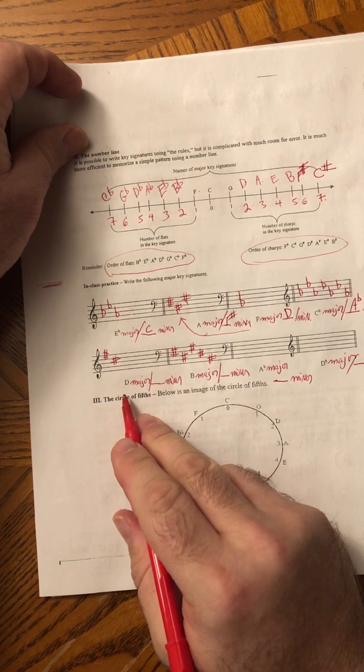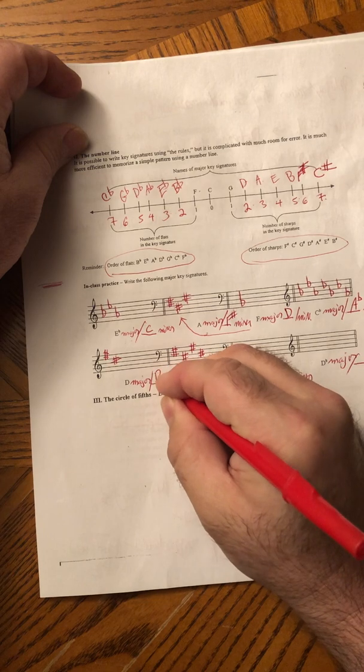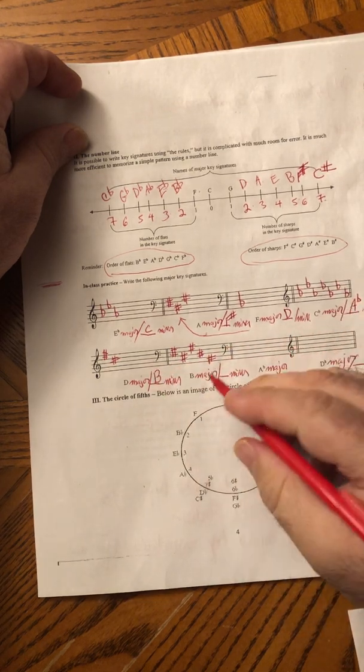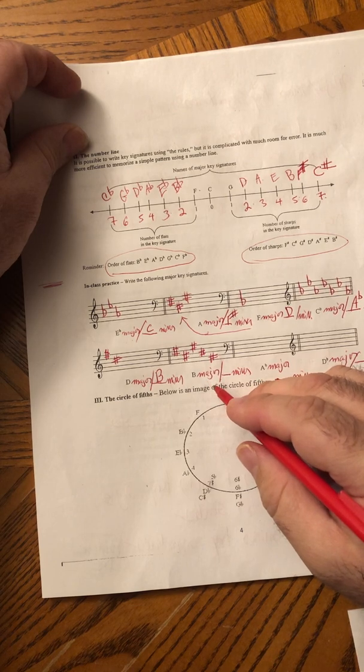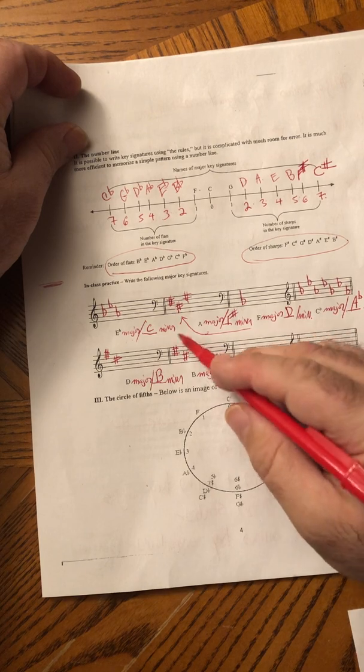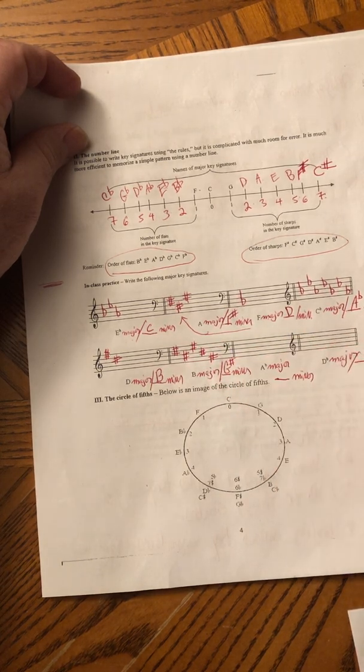D major, if you go down 3 half steps from D, you end up on a B. So that would be B minor. B major, if you go down 3 half steps, you'd end up on G sharp or A flat. In this case, we have sharps. So in this case, it would be G sharp minor.